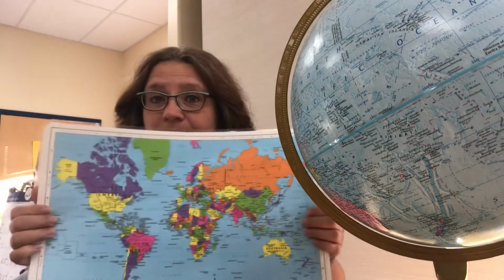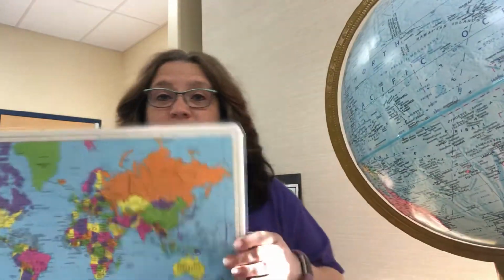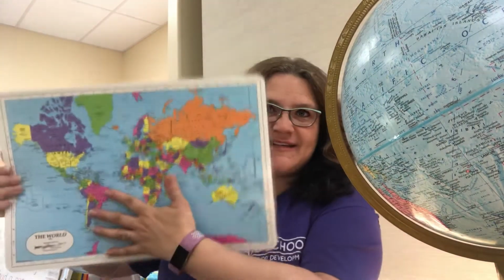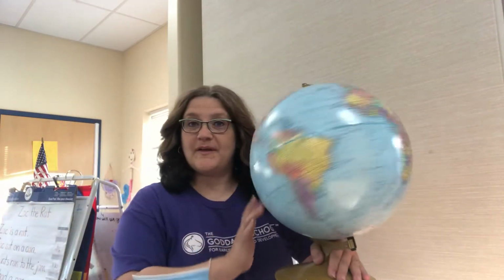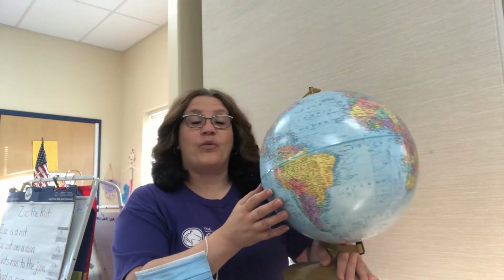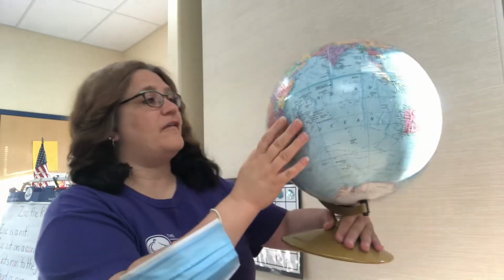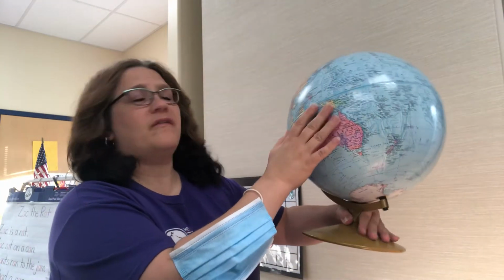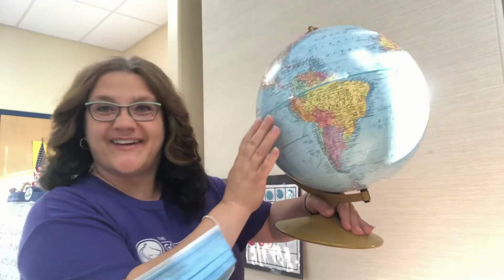Now, let's review a few things. If you remember from last week, we have two types of representations of our Earth. One is a map, and the map is flat. The other is the globe, and the globe is round so that it can give us an exact representation of our Earth.